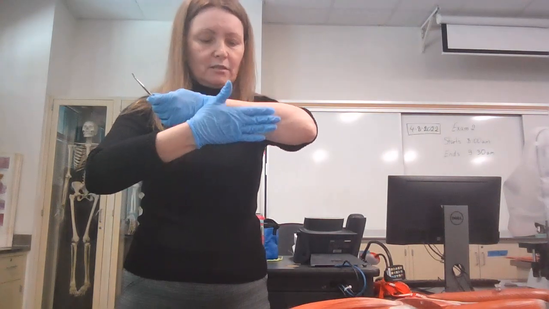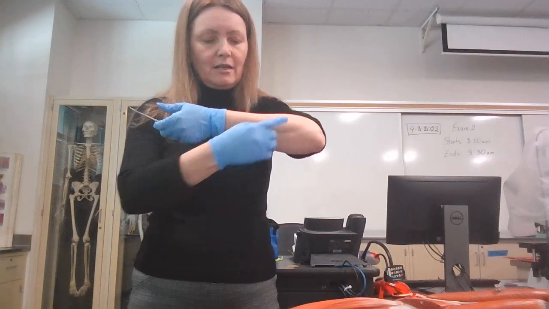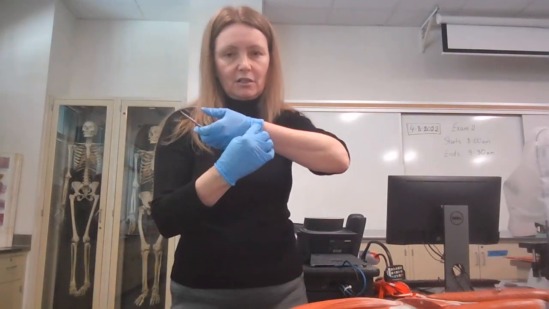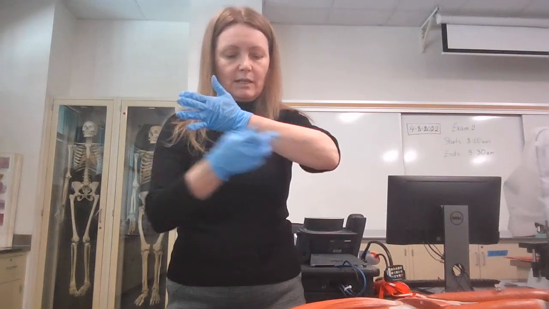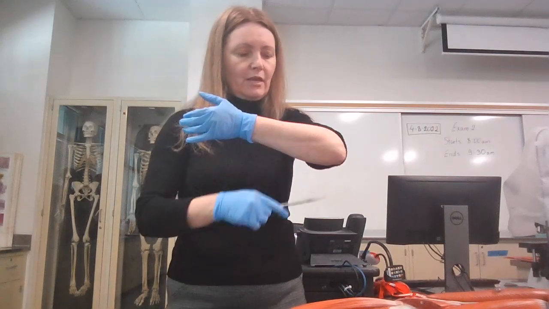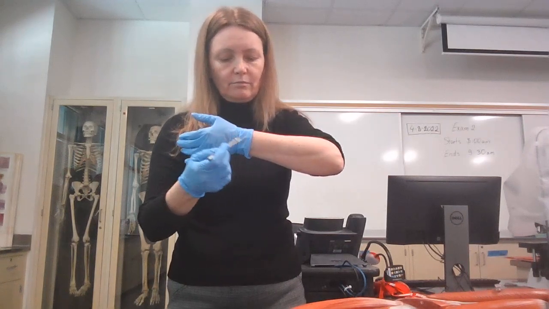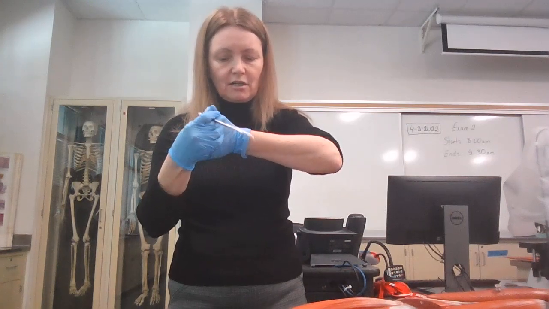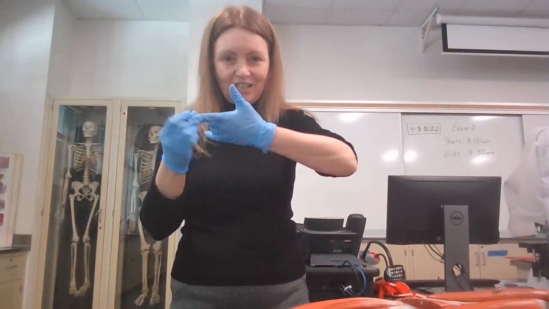And then we have in the posterior compartment 5 superficial and 5 deep, right? So we will have all extensors: extensor carpi radialis longus, extensor carpi radialis brevis, extensor digitorum, extensor digiti minimi, and extensor carpi ulnaris. Then deep, we will have supinator, we will have our brevis sandwich, abductor pollicis longus, extensor pollicis brevis, extensor pollicis longus, and extensor indicis.